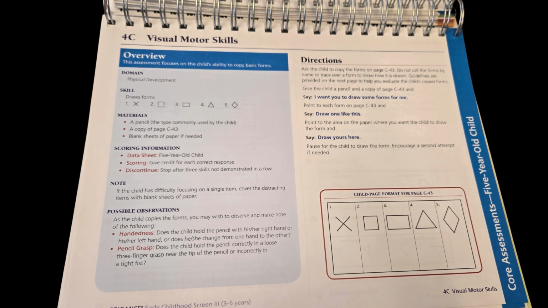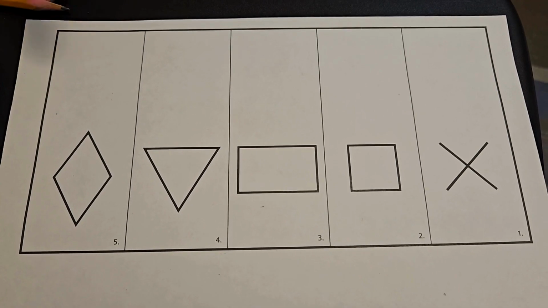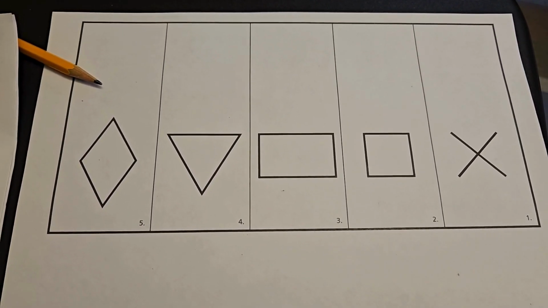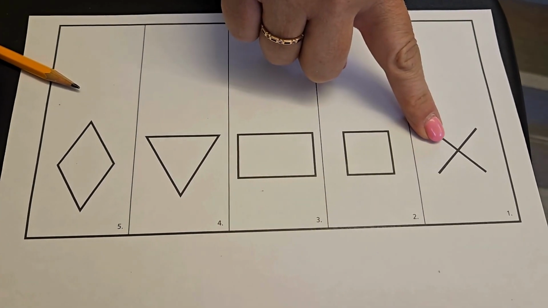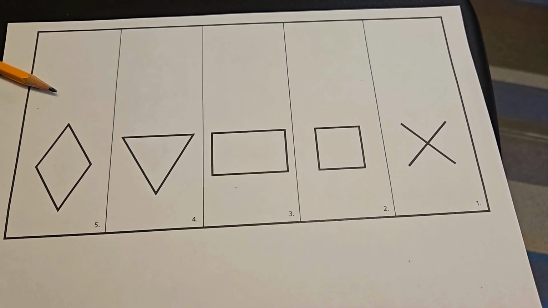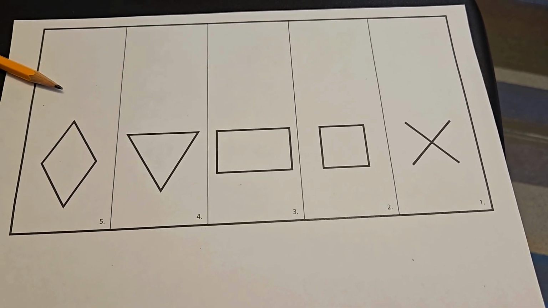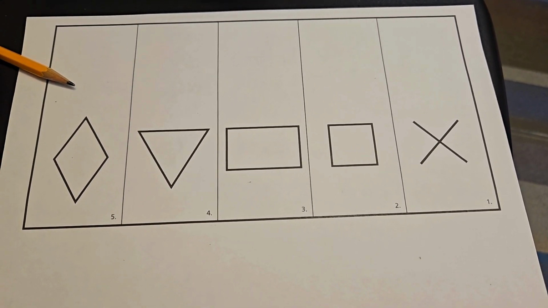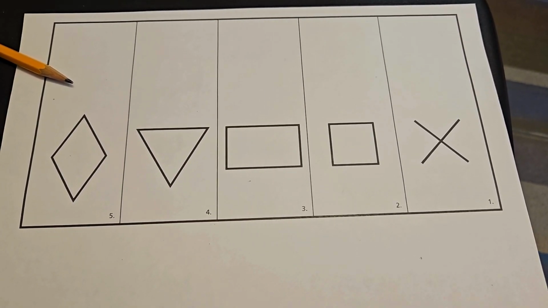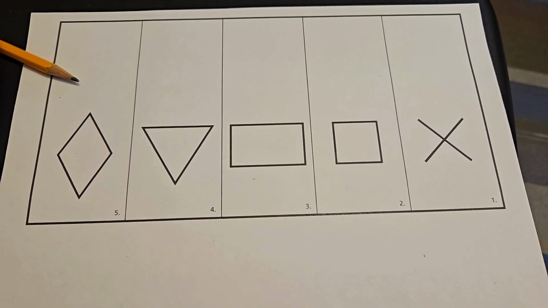For 4C, visual motor skills, you will give a copy of this form to the student along with a pencil. You will say, I want you to draw some forms for me. Draw one like this. Draw yours here. You'll pause for the child to draw the form and encourage a second attempt if needed. Do not call the forms by name or trace over them with your finger. Make notes about handedness and pencil grasp if notable.